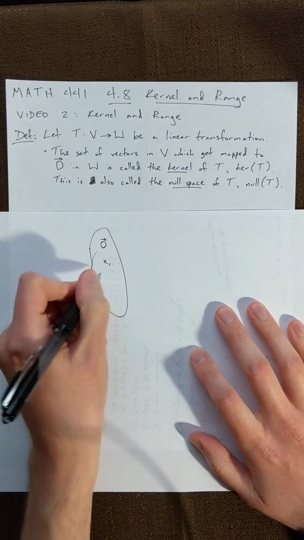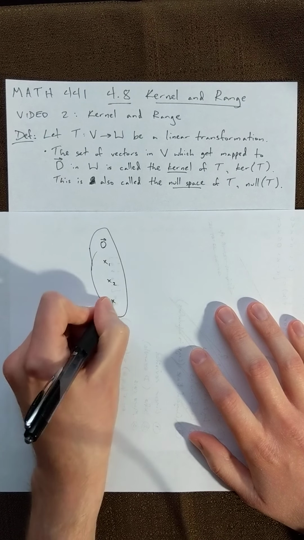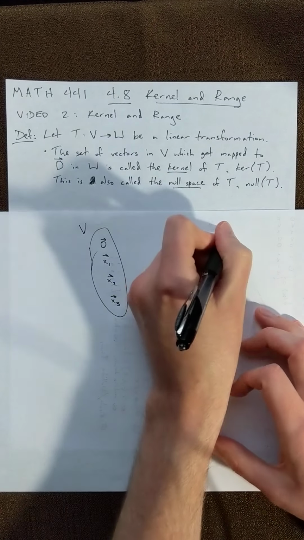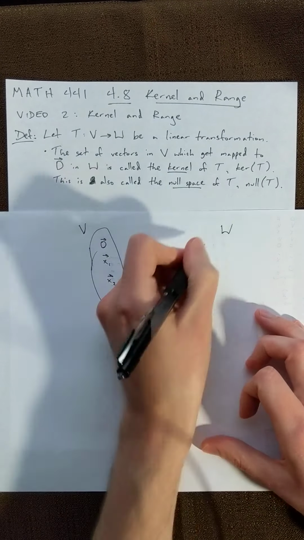So let's just look at a really simplistic idea here. Suppose we had a bunch of vectors in a starting set V, and we find what T does to them.